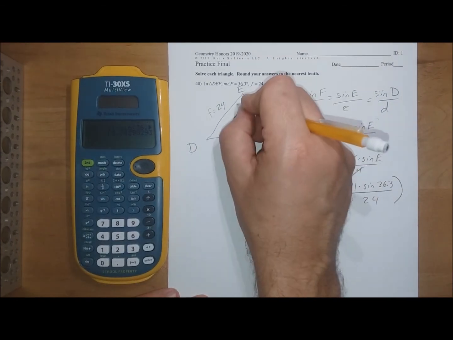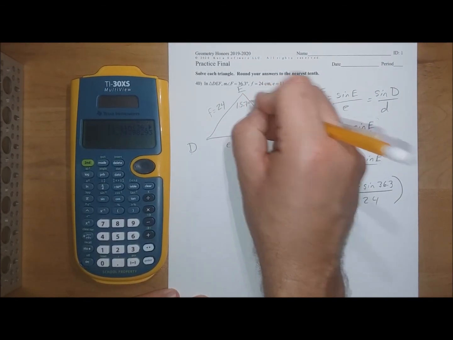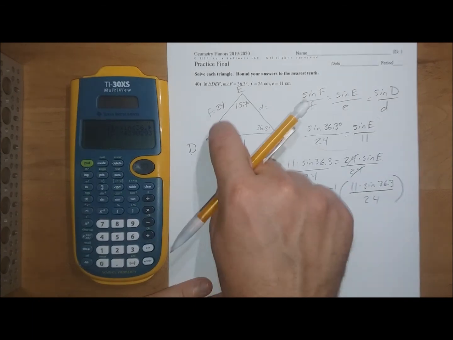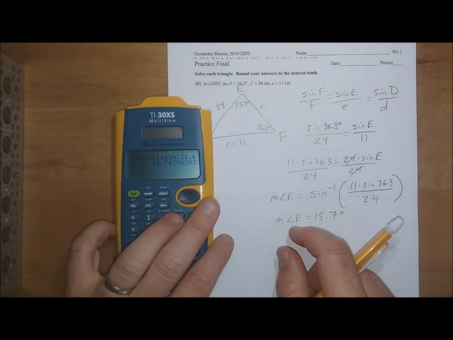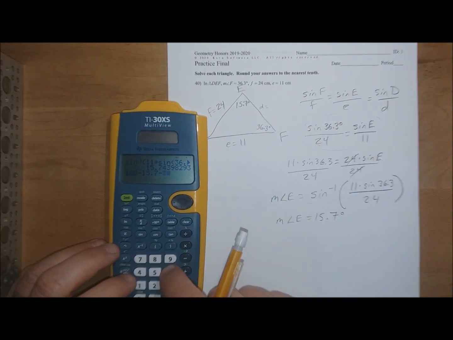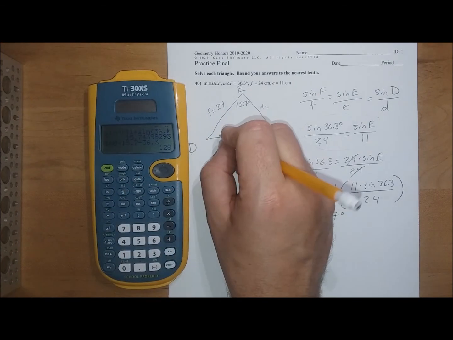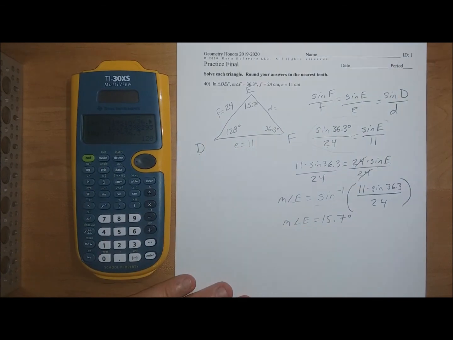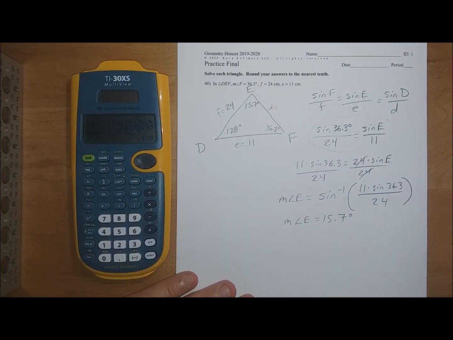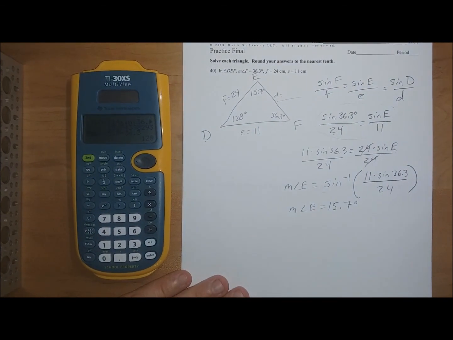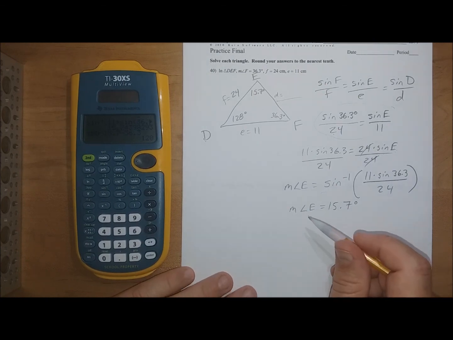Good. All right, if this is 15.7 degrees, I'm missing an angle. What's that angle D? Well, I could say 180 minus 15.7 minus 36.3 will leave me with this other angle, 128 degrees. Is it a problem that my triangle is obviously not an obtuse triangle? No, not a big deal. We can just keep working on it. All we have left is this side D here, right? So let's go ahead and see if we can solve that.